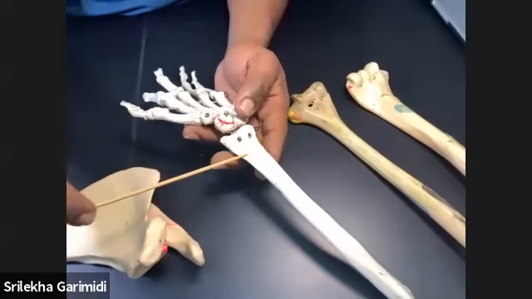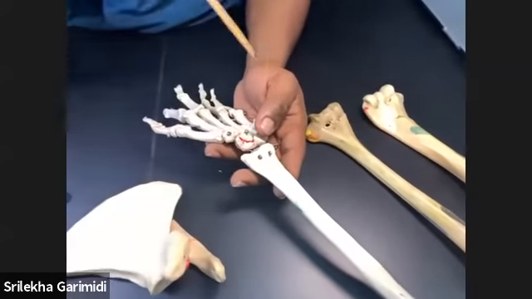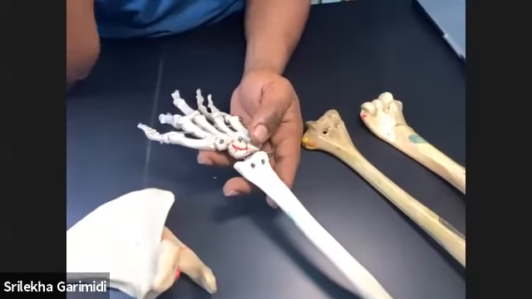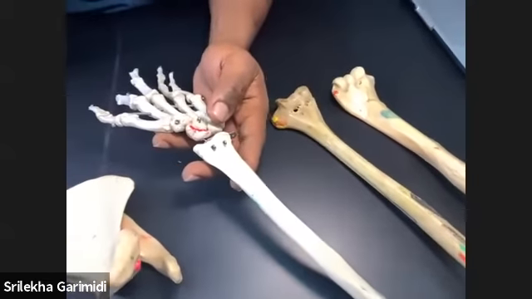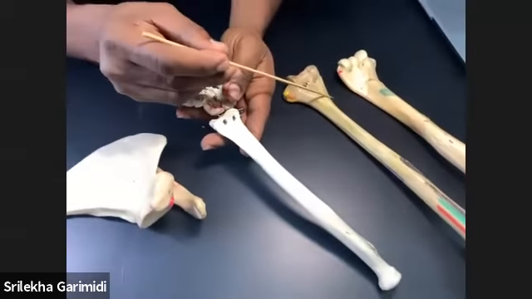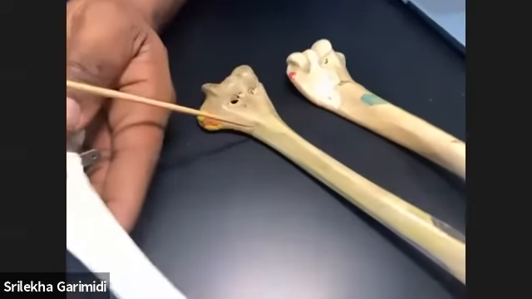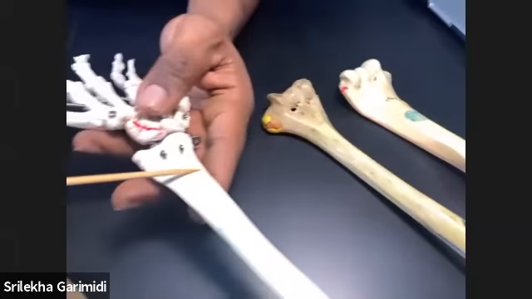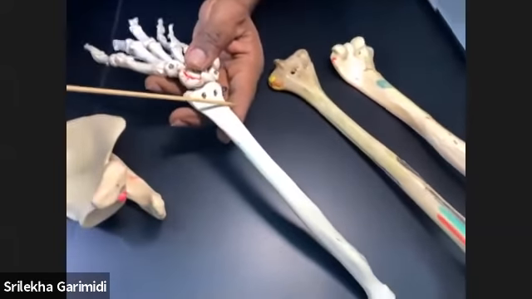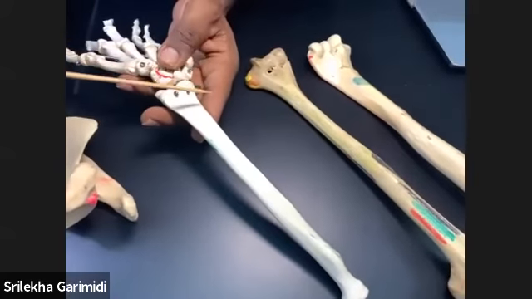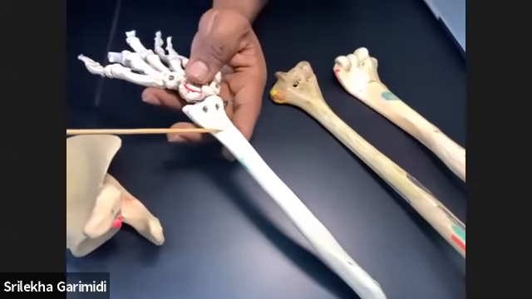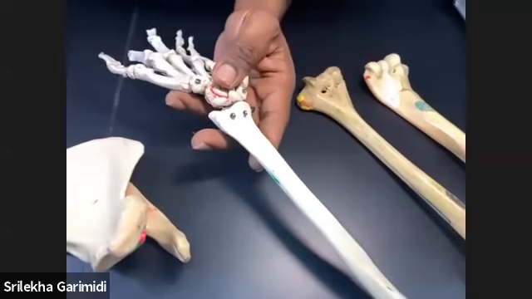I have to make an important point. Young children, when they fall on the outstretched hands, get a supracondylar fracture. The elderly, especially postmenopausal women, tend to get a distal radial fracture.